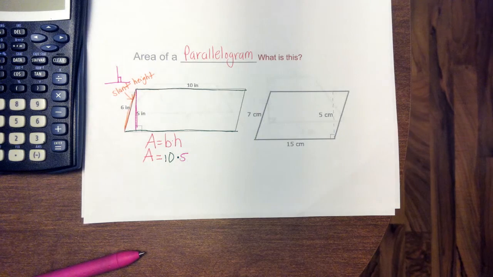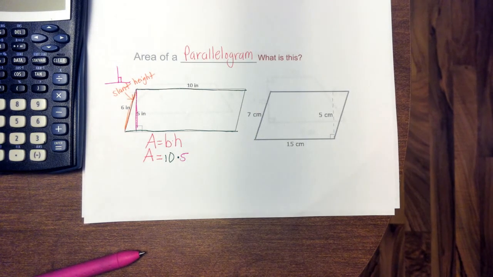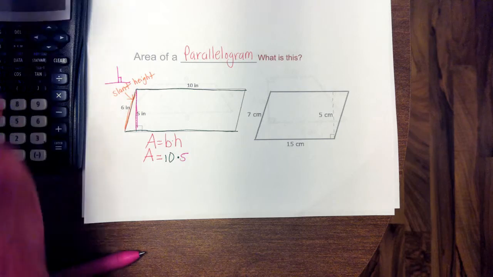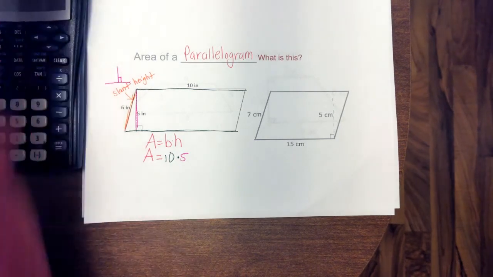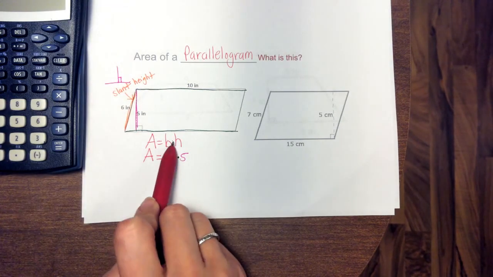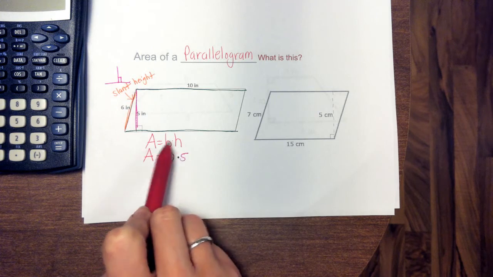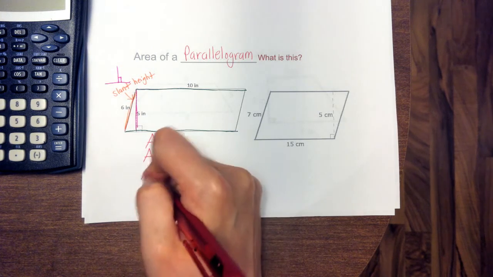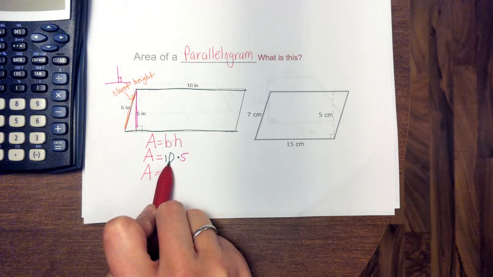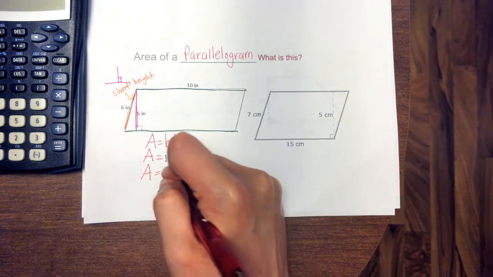Okay? And that can be used to find different things, but not using that for the area. Okay, that's just added information. They're trying to confuse you in this problem by giving you extra information that you don't need. So from there, you just multiply them together. Base, height, base times height. Okay, so we have 10 times 5 is 50.